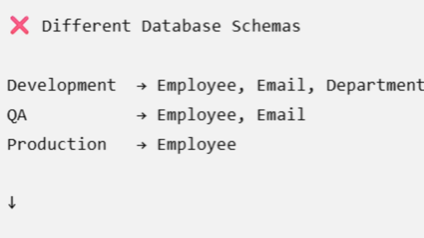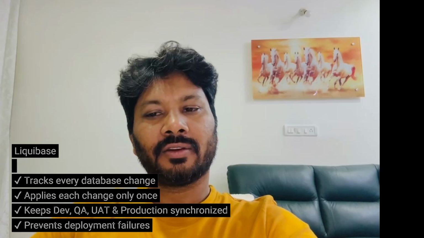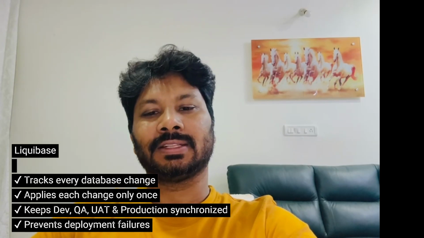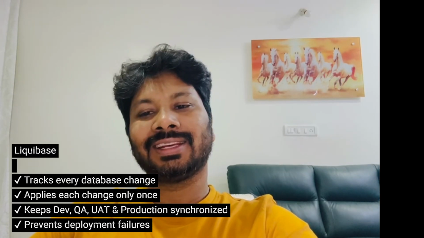For example, development has all three changes, QA only has the first two, and production has only the first one. This inconsistency leads to deployment failures and production issues. Liquibase solves this by maintaining a history of every database change and ensuring that each change is applied only once.